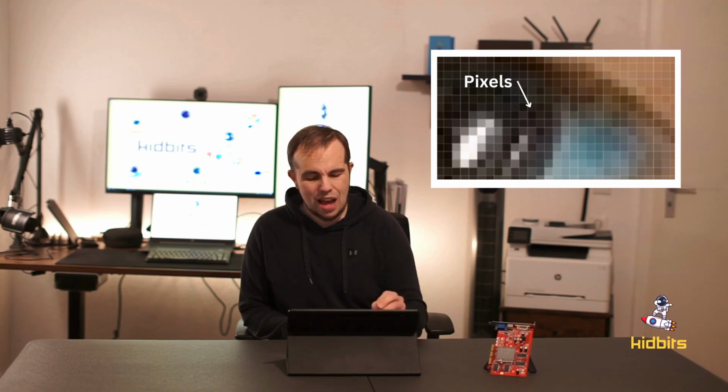So we have thousands of them, and the image is made out of them. And each pixel, as you can see, has a slightly different color. And the graphics card is responsible for that. Let's check out how the graphics card actually does that.